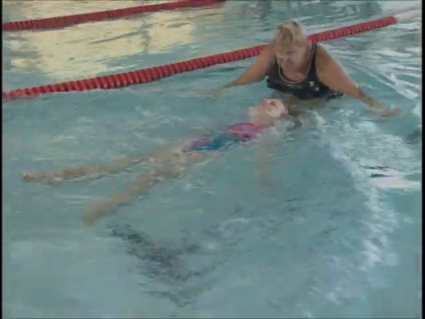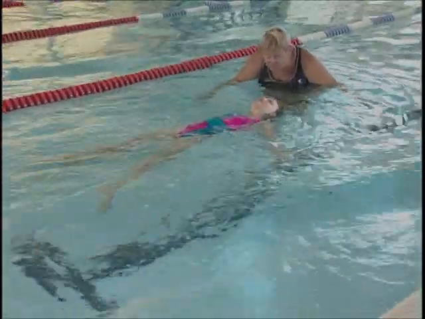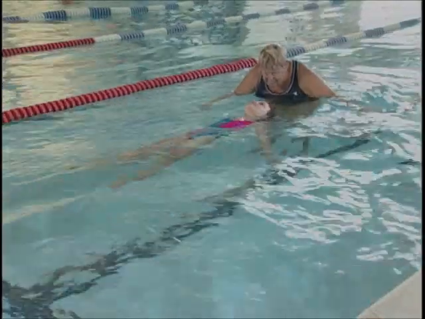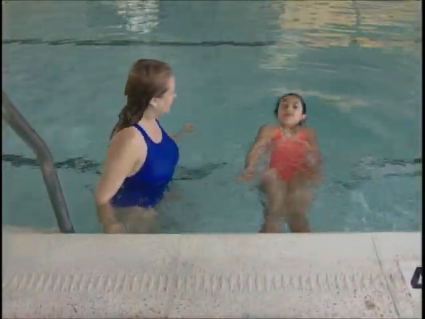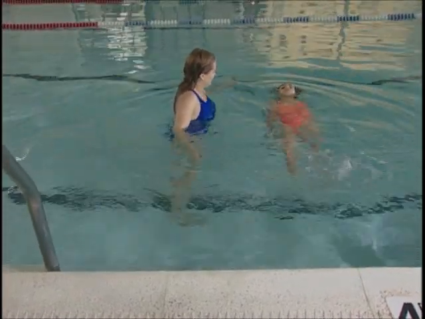When you introduce the back glide, the first experience you want to encourage is simply to move through the water. Then, like the front glide, they can experiment with any kick or arm movement.